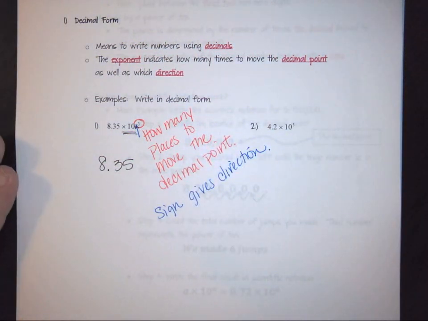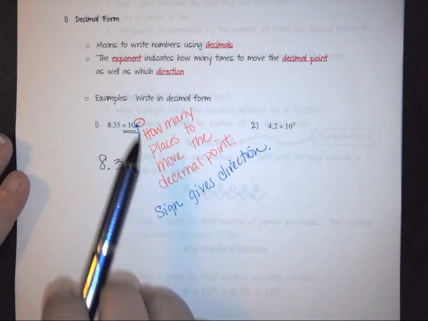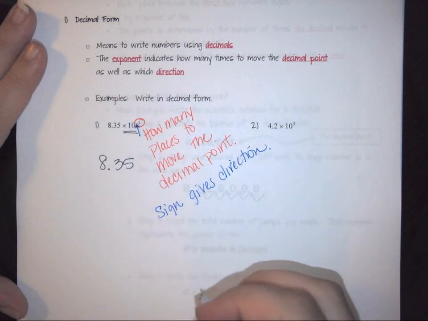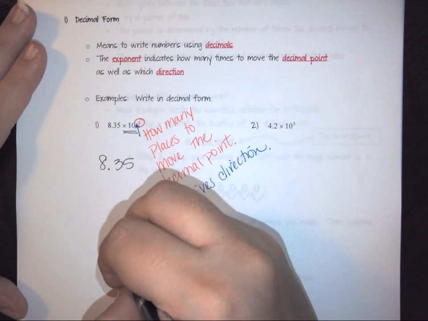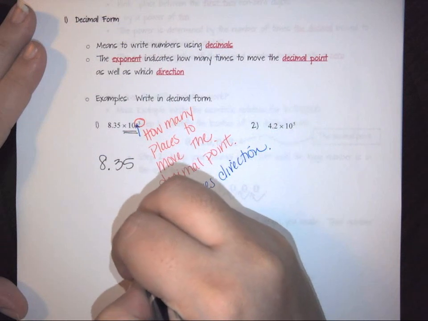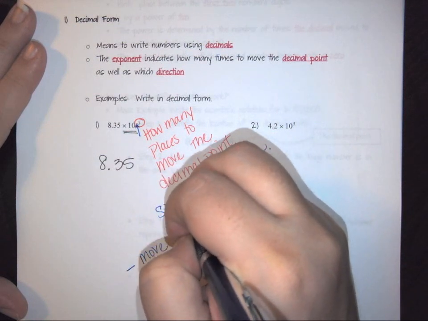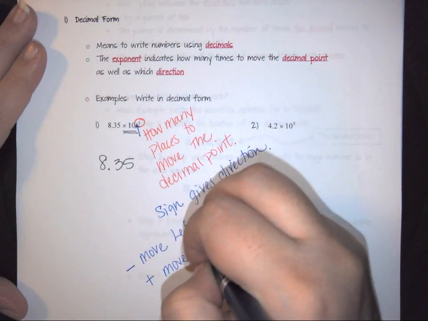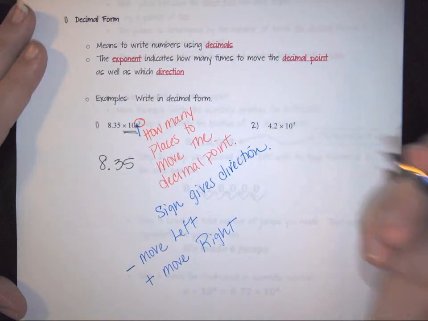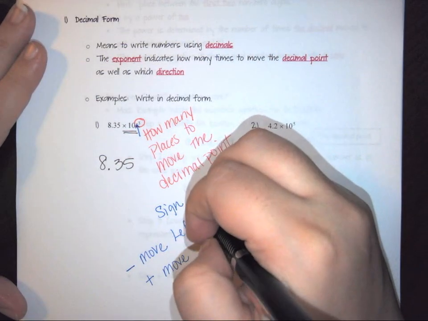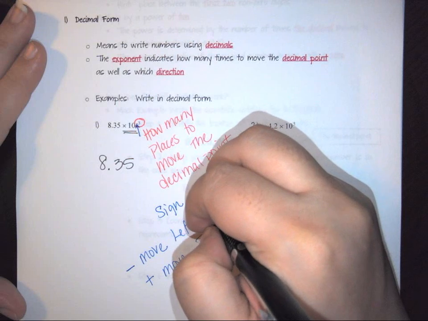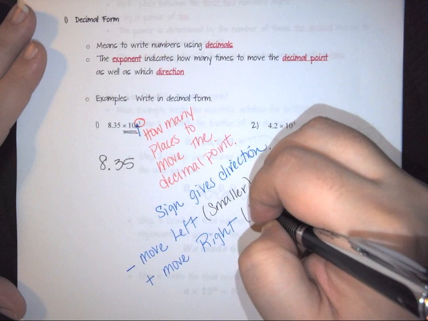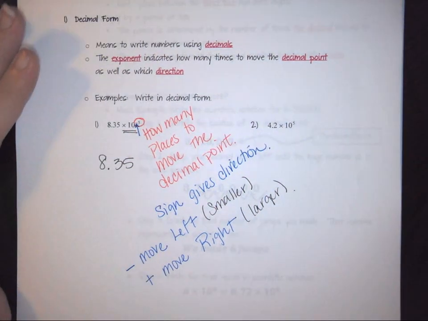So your exponent is going to tell you two things. And so here, this was -3. So when we're talking about negative, okay, first thing we need to remember is that negative means we're going to move left. Positive means we're going to move to the right. What I like to think about it is moving left means that the number is getting smaller. Moving right means we are getting larger.